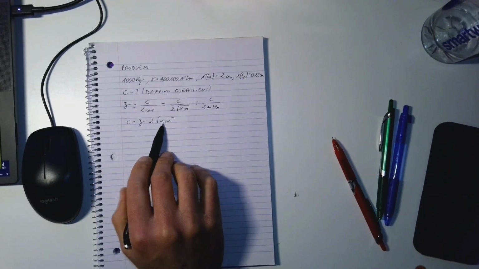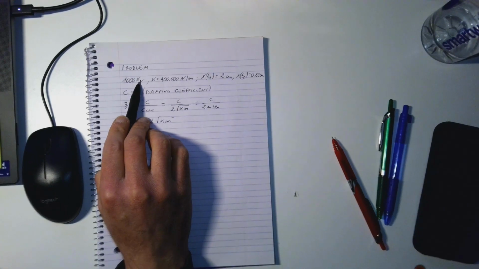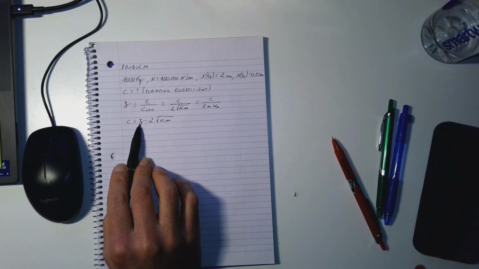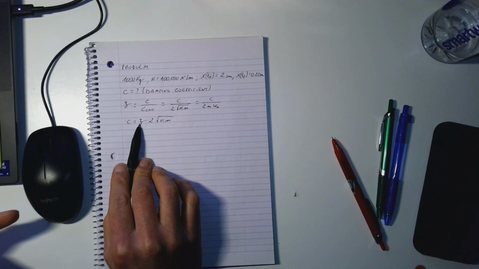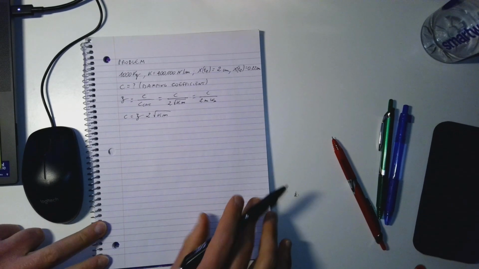Now k is given, m is also given. What we have to find is zeta, the damping ratio. How do we find the damping ratio? We can find it by using the expression of the logarithmic decrement that we just found.